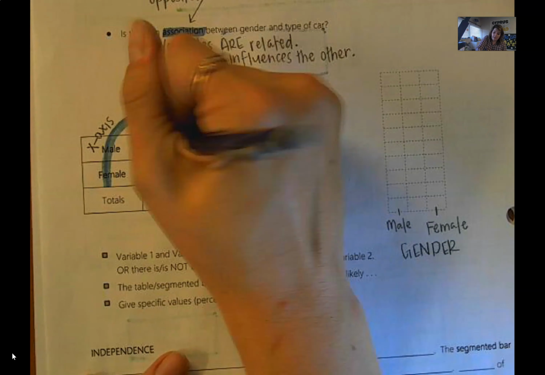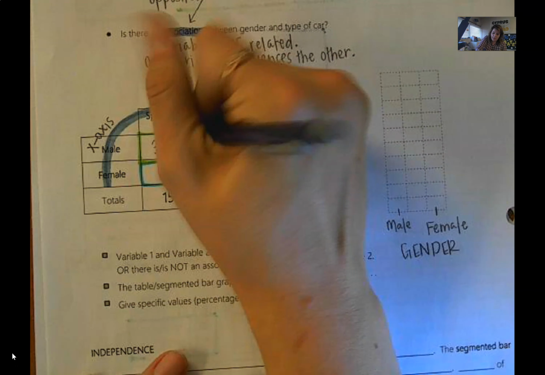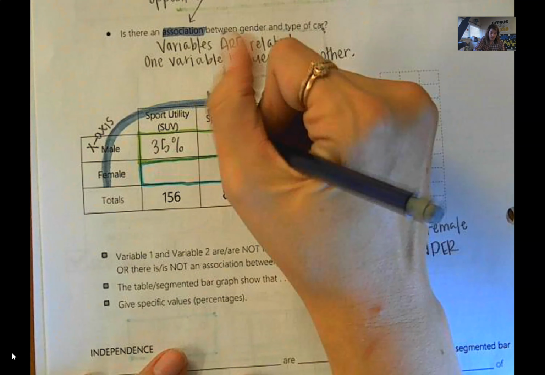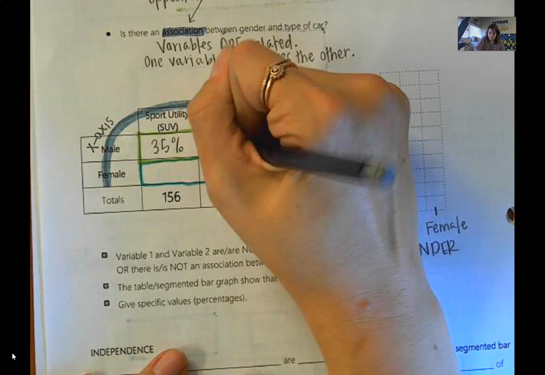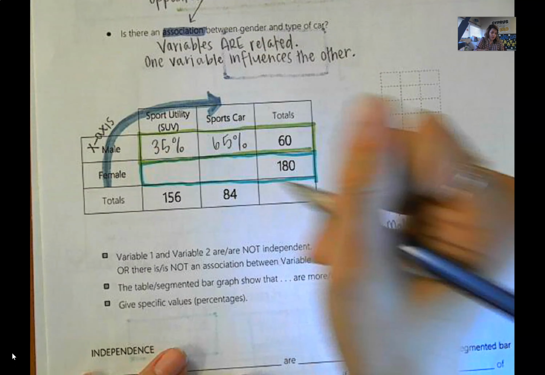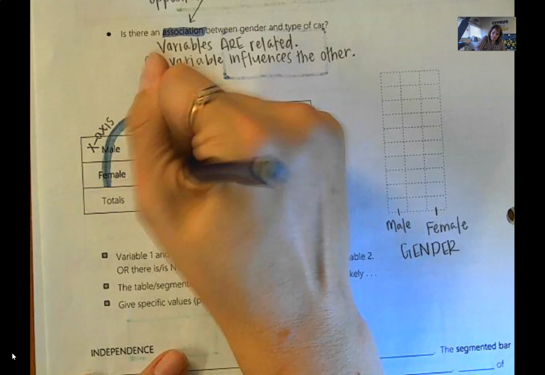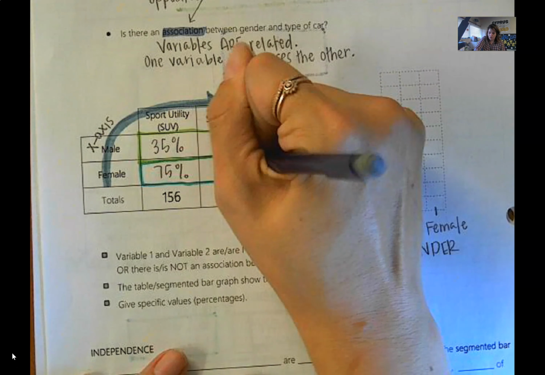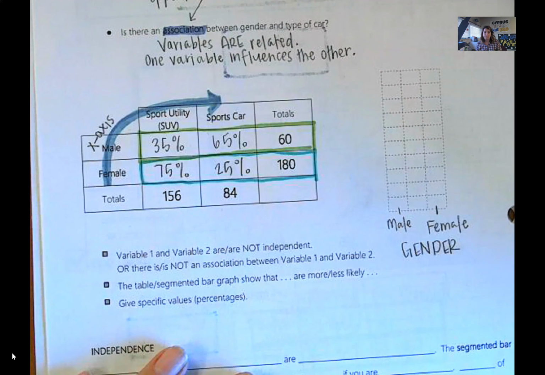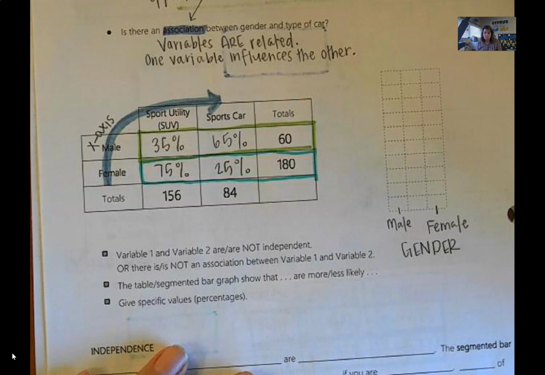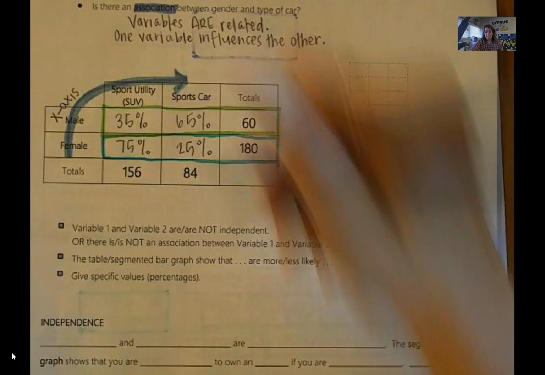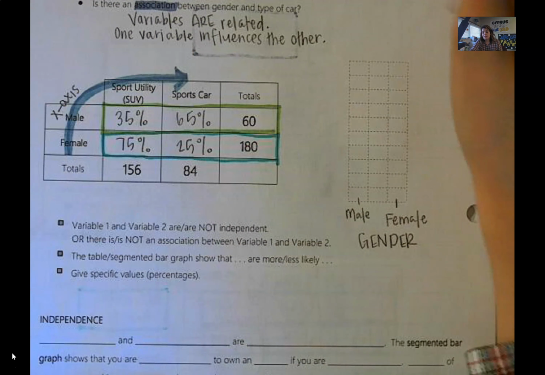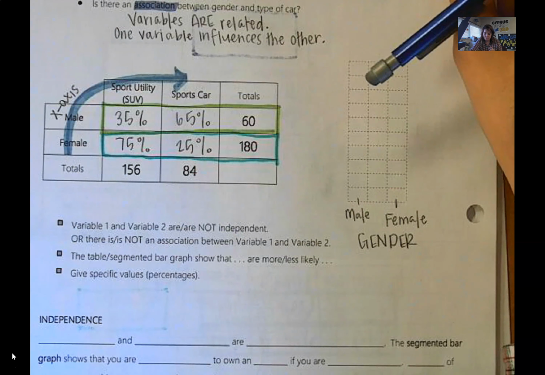So 35% of males drove an SUV, 65% drove a sports car, 75% of females drove an SUV, 25% drove a sports car. And like I said, I just pulled those from the previous page because I already calculated them.